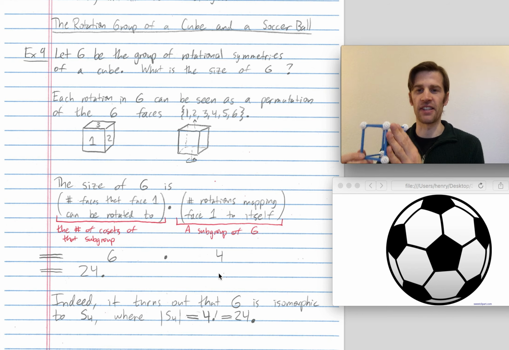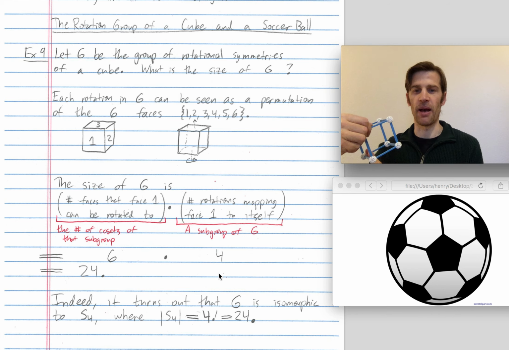We saw that there were 6 different faces that front face could get mapped to, and that will be what's called the size of the orbit. And the size of this rotation group is the product of those 2 numbers: the size of the orbit times the size of the stabilizer, here 6 times 4, or 24.